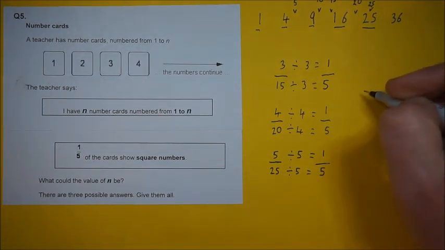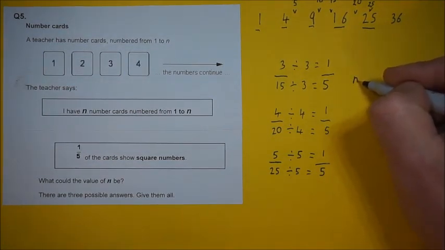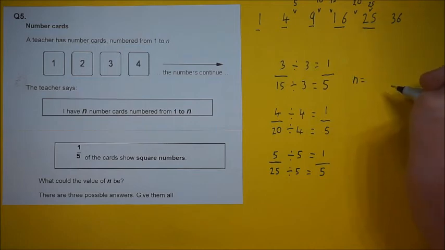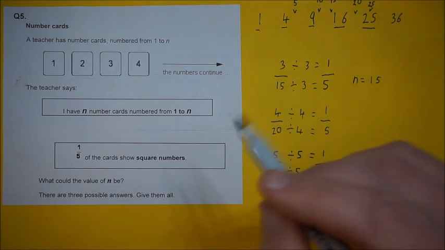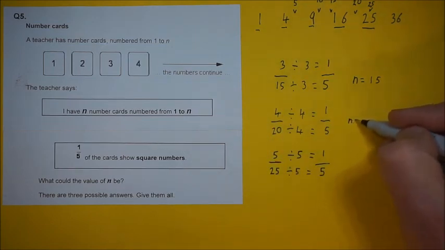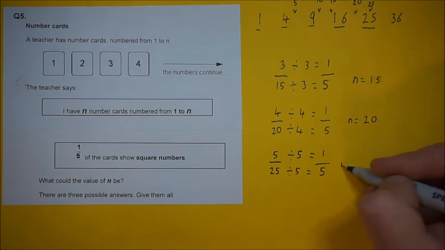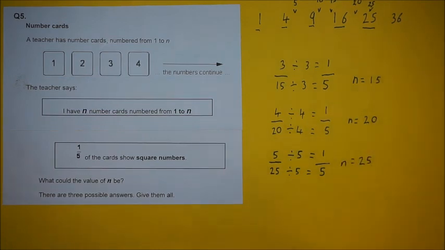So n could be 15, because it's the number of cards in total. N could be 20, or n could be 25. And those are the 3 possible answers. Well done if you got those.